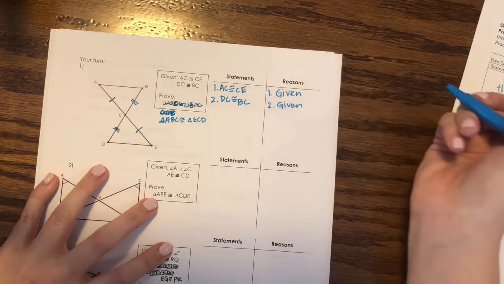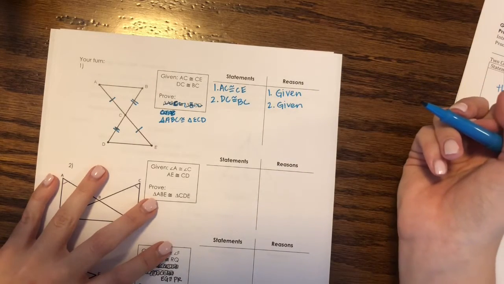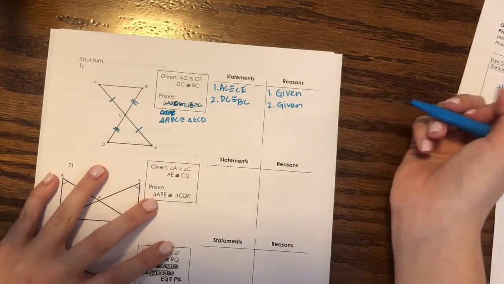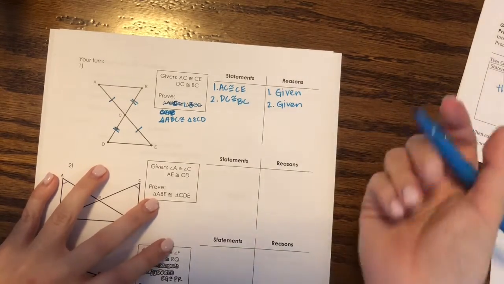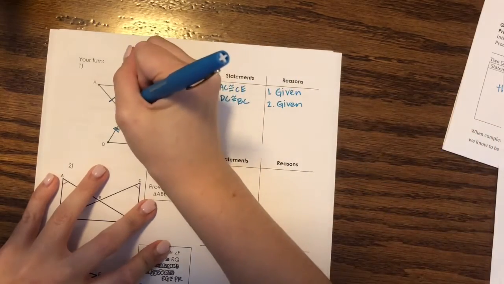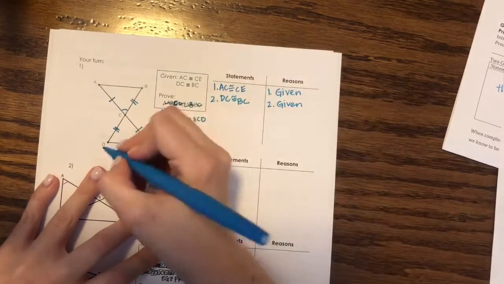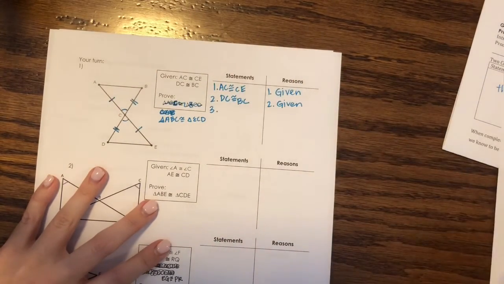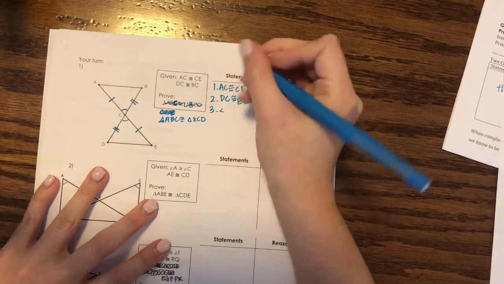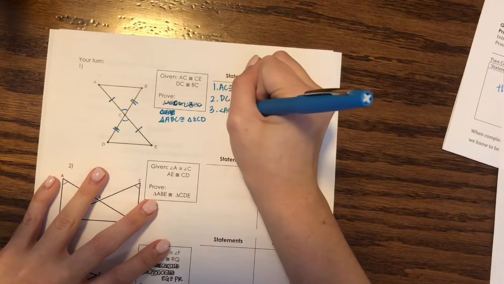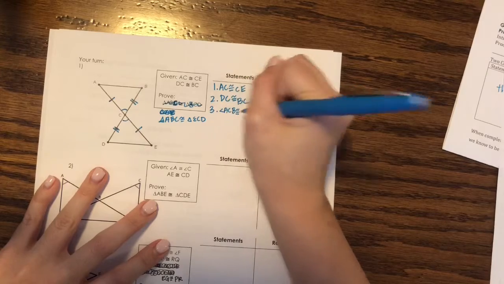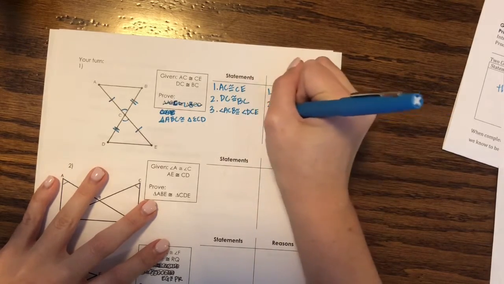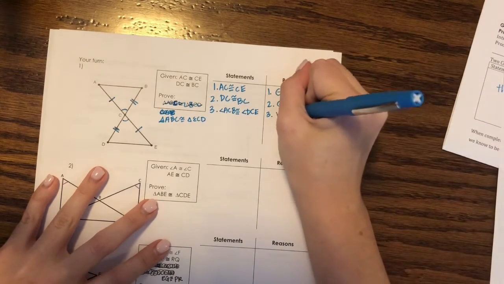So we're given these two pieces of information. So those are going to be our givens. Okay. I also know that angle ACB and angle DCE are congruent because they're vertical angles. So my statement is going to be angle ACB is congruent to angle DCE, and the reason is because of vertical angles.